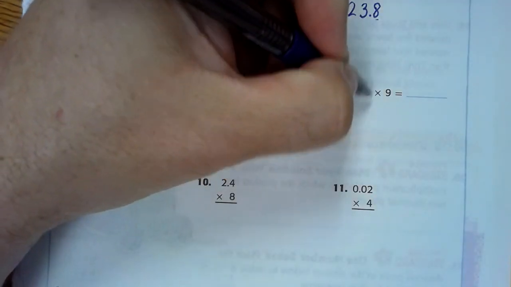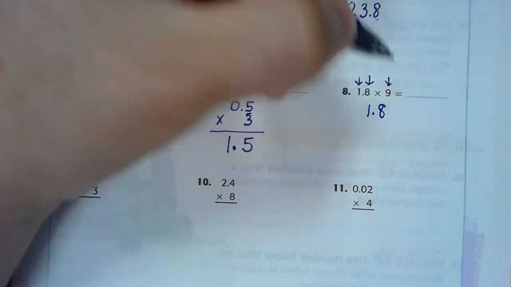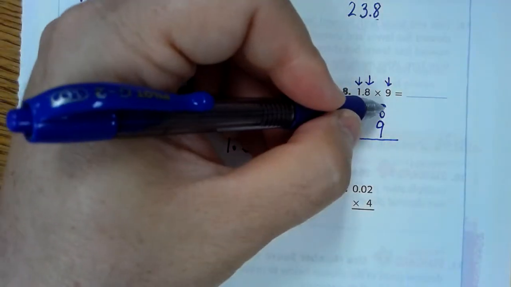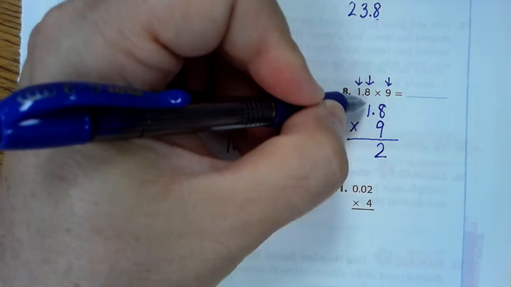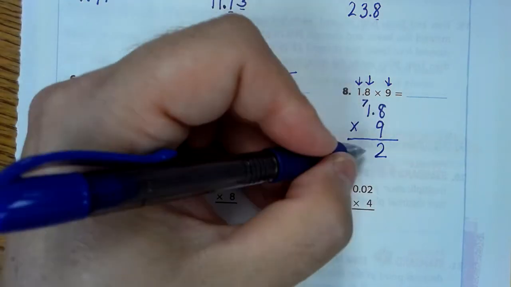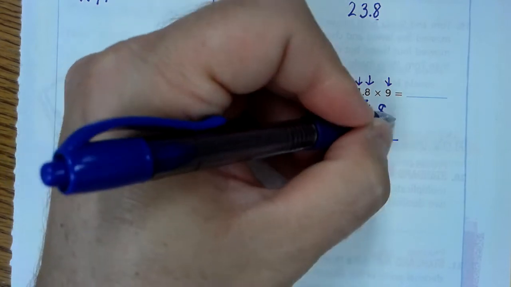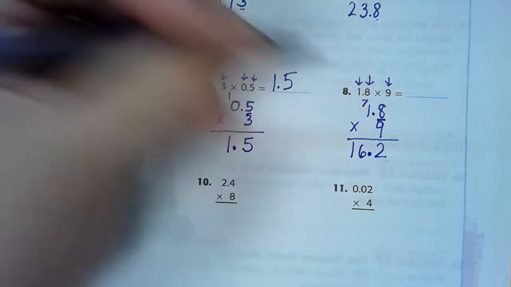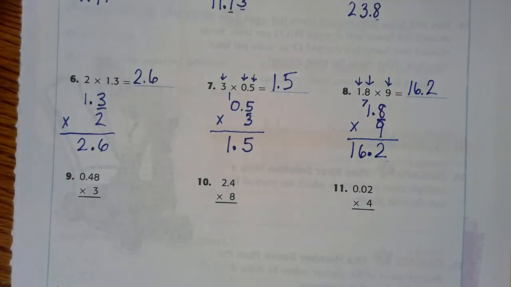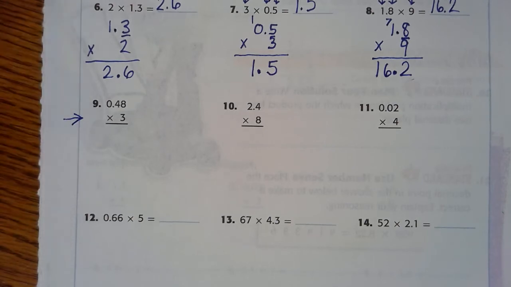So we have 1.8, so this has 2 digits in it. So we write that on top because this one here only has 1. So we write that below it, and then you multiply. 8 times 9 is 72. Put the 2 there, put the 7 here. 9 times 1 is 9. Add the 7 to it, you get 16. Decimal's right here. There's only 1 value to the right of it, so you start here and you go back this way 1. So we have 16.2.